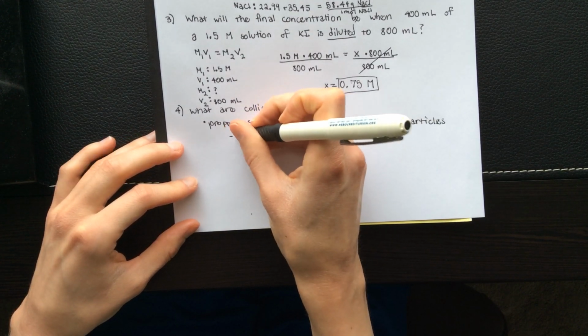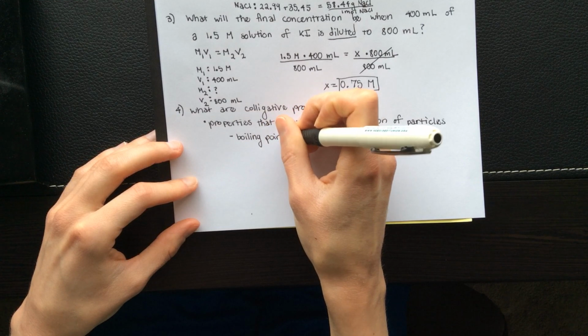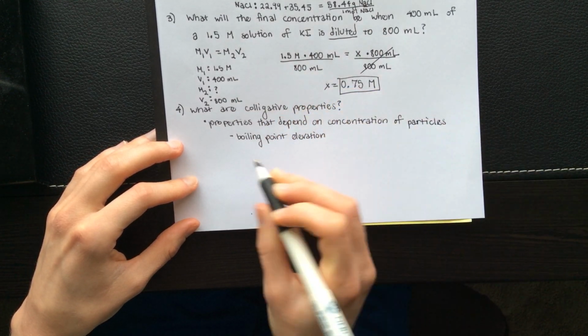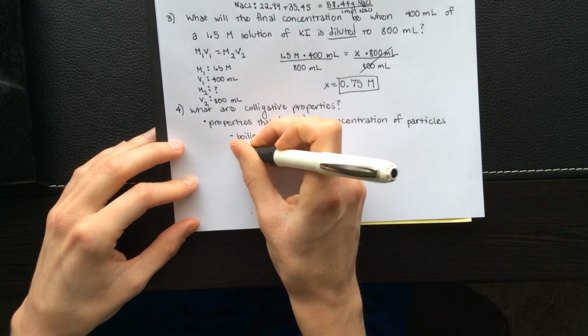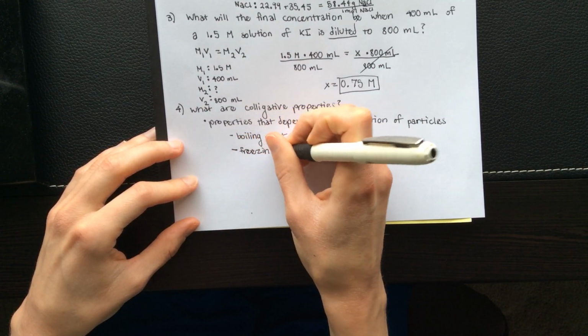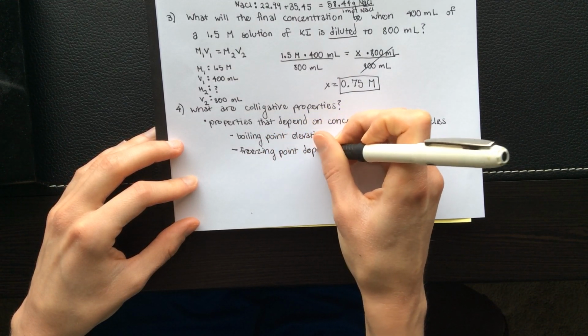So you want to remember there's boiling point elevation, so the boiling point increases when you add stuff to water. Freezing point depression, so the freezing point decreases when you add stuff to water.